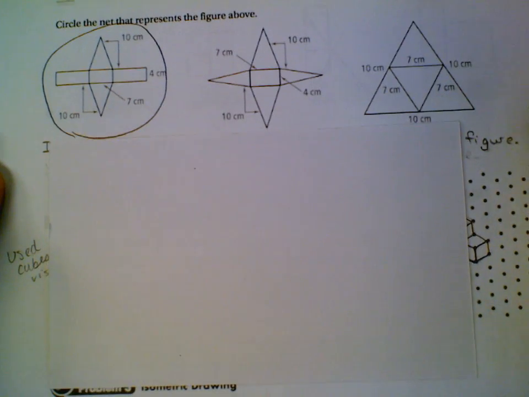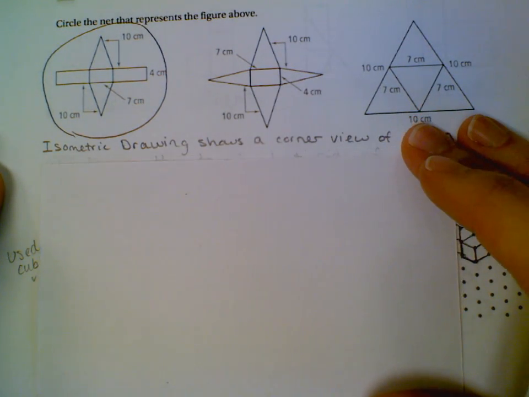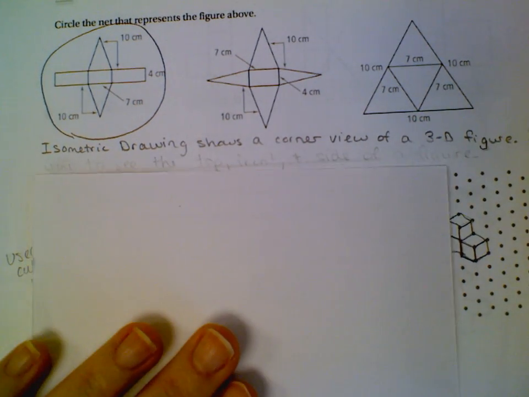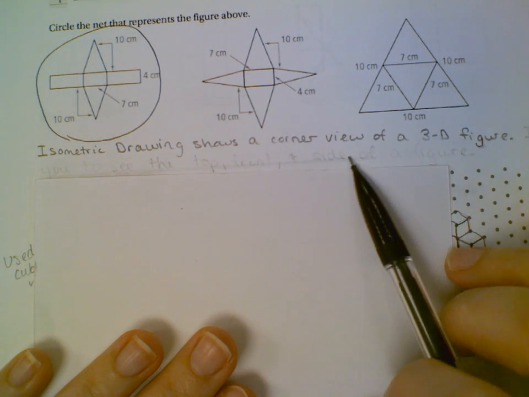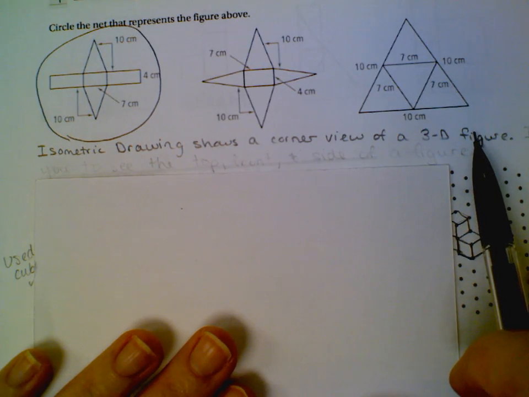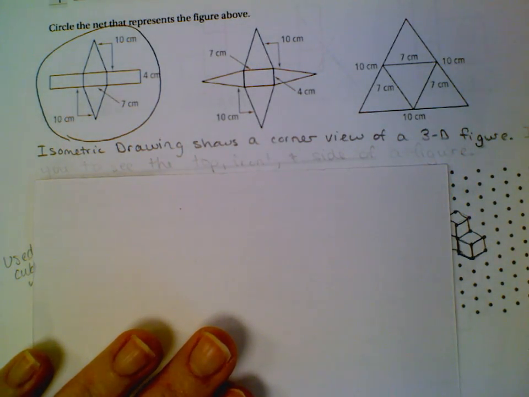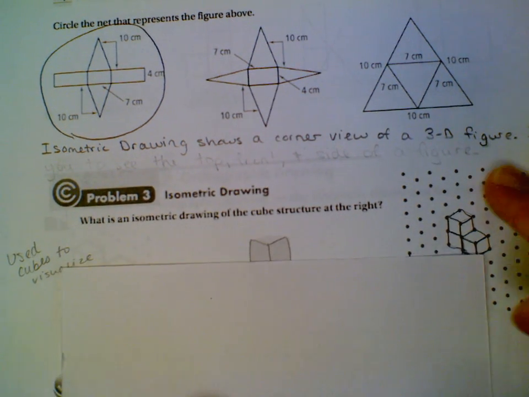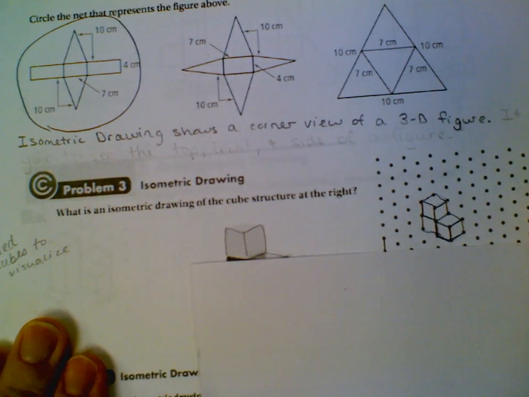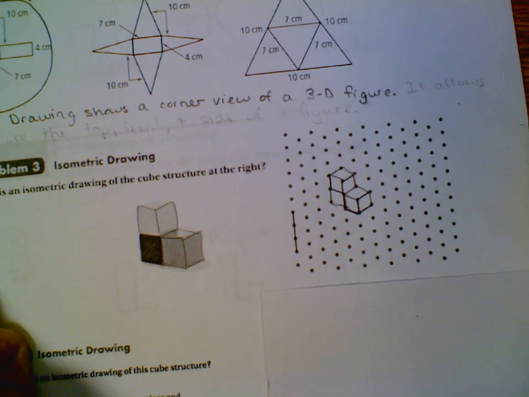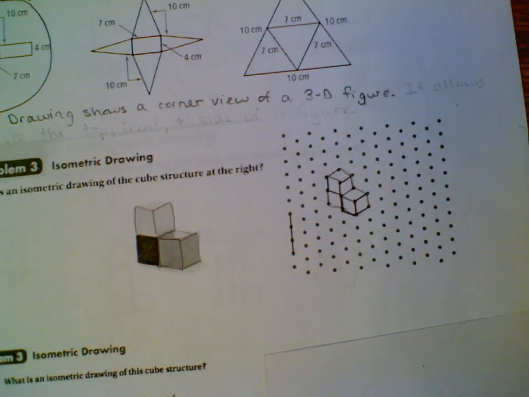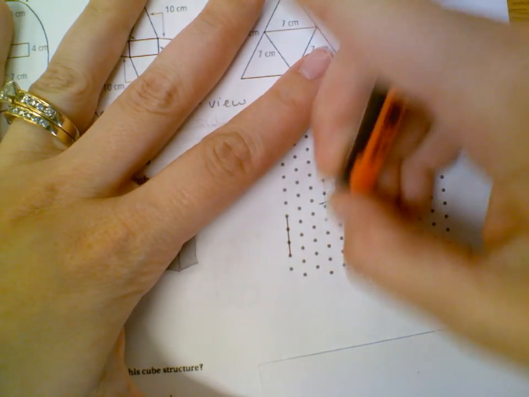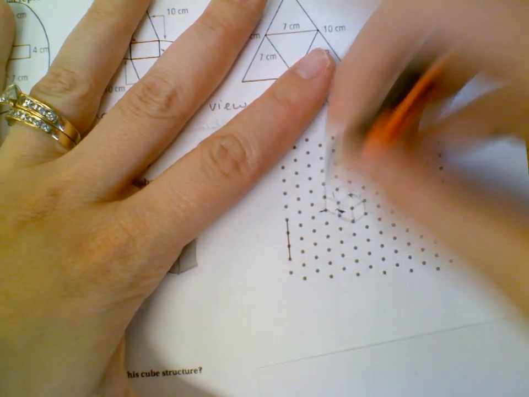Alright, so now we're going to change to a different kind of drawing, and it's where you're going to do an isometric drawing. An isometric drawing shows the corner view of a 3-dimensional figure. So if you need to, pause the video and write down that definition. But you will be given dot paper, and you're going to have to draw in the picture. So I already have mine drawn, so let me kind of erase it here.